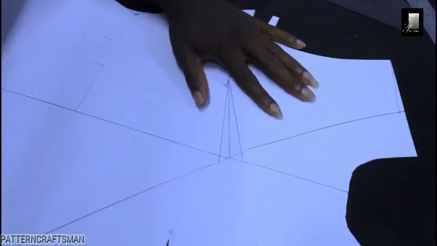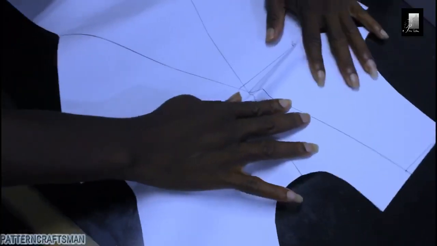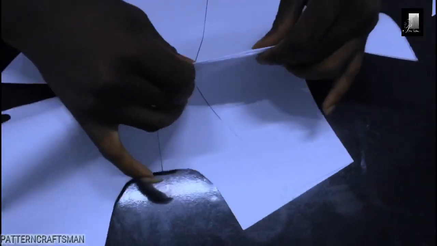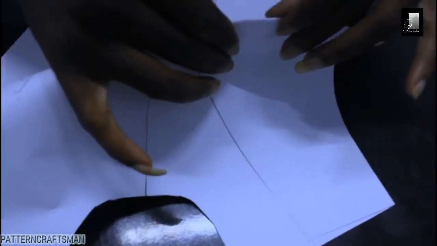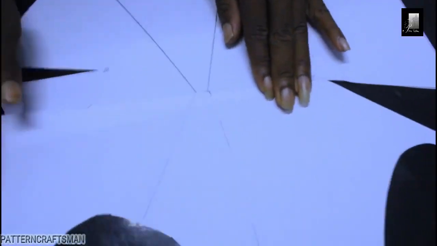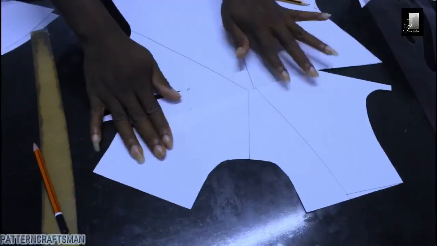So I'm going to fold and create this new contoured line. I'll fold. All you need to do is just use masking tape. If things like this happen, all you need to do is use the masking tape on it.